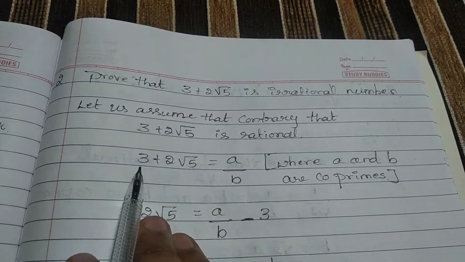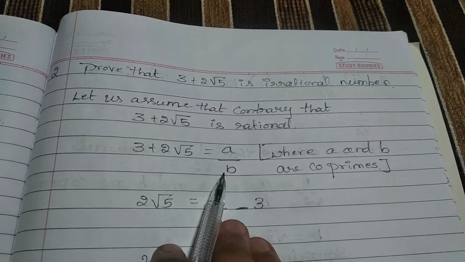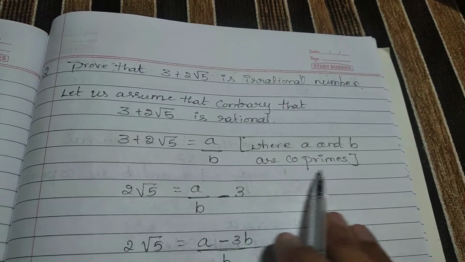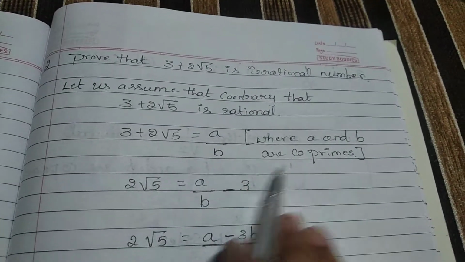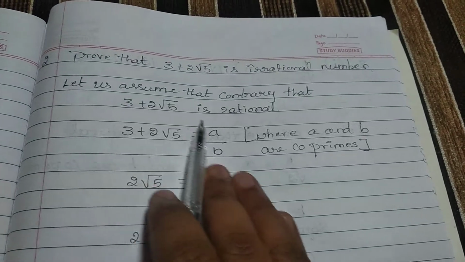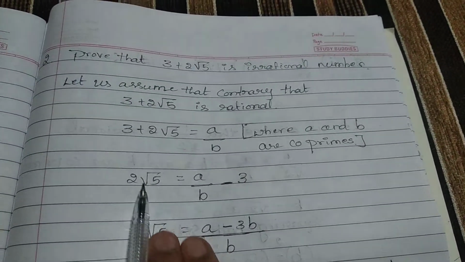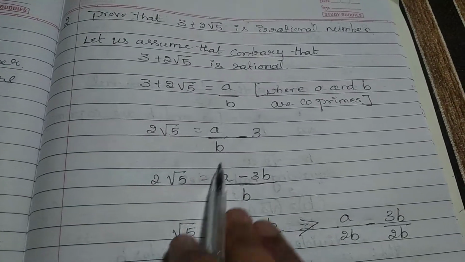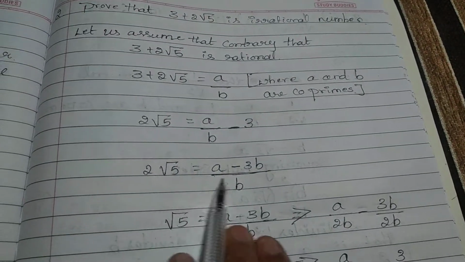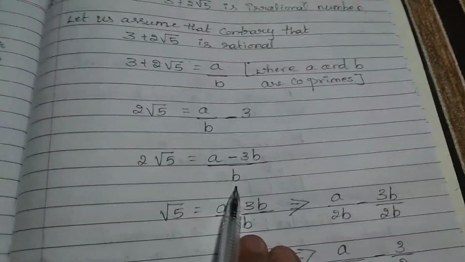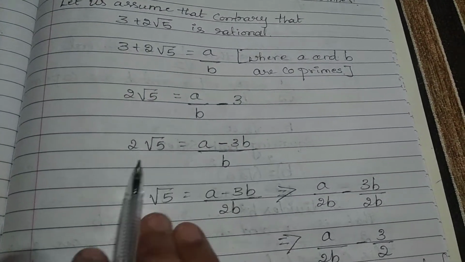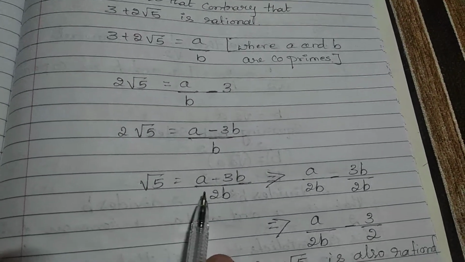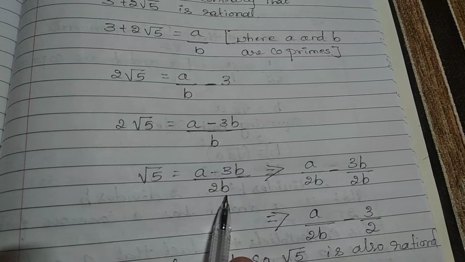When we consider this is rational, we can express it in the form p by q, so this is equal to a by b, where a and b are co-primes. Now I'll transpose this 3 to the right hand side. 2 root 5 is equal to a by b minus 3. Now take the LCM: 2 root 5 is equal to a minus 3b divided by b. Then I'll send this 2 down, divide by 2. So root 5 becomes a minus 3b by 2b.